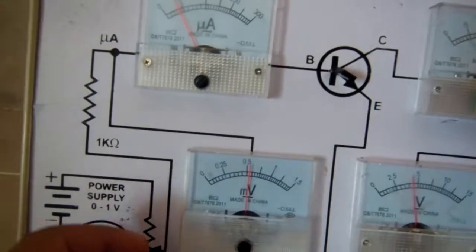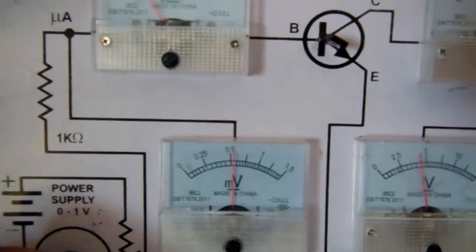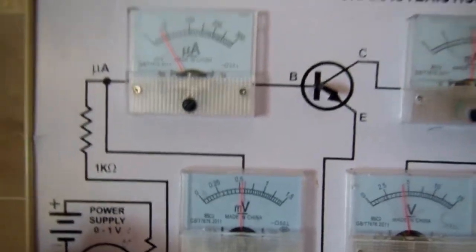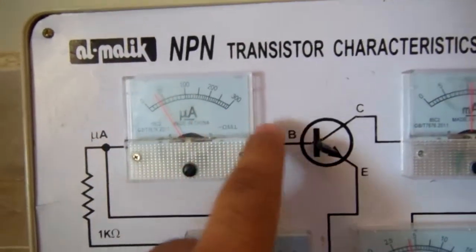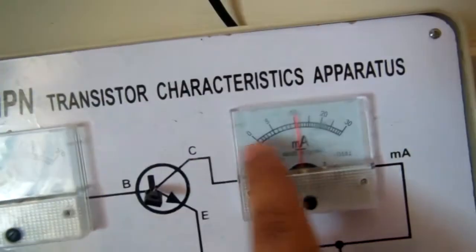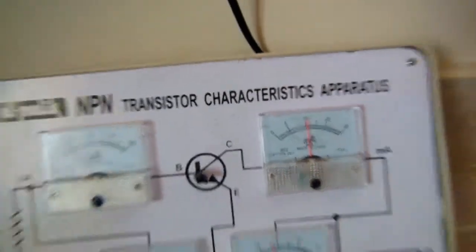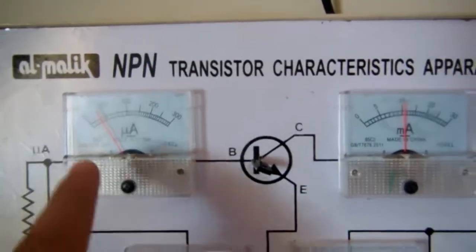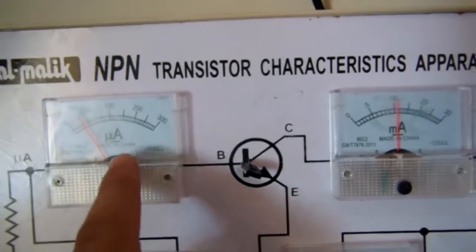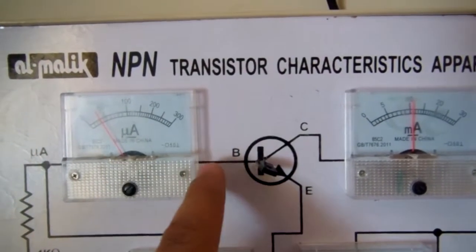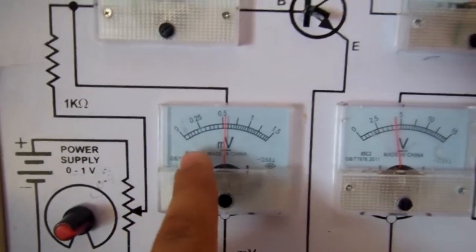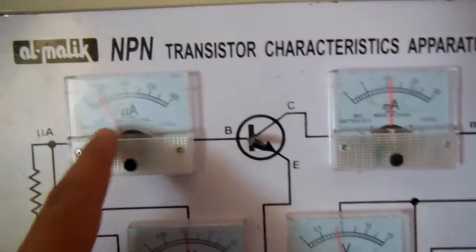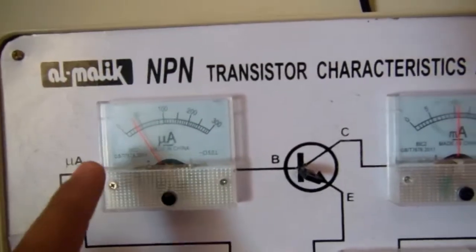So let's change the base voltage a little here. If the base current changes slightly, a large change will be seen in the collector current, because the transistor is now amplifying the base current. By a small current we control a large current, or in other words, by a small voltage we control a large voltage. So let's oscillate the base current.